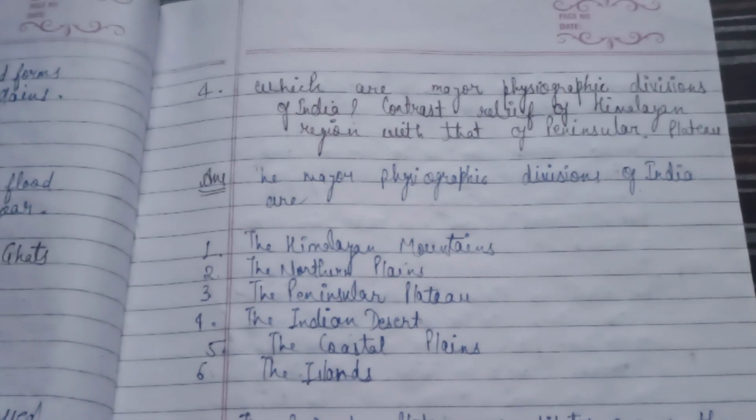Fourth question is which are major physiographic divisions of India? Contrast relief of Himalayan region with that of Peninsular Plateau. Answer is the major physiographic divisions of India are the Himalayan mountain, the northern plain, the peninsular plateau, the Indian desert, the coastal plains, and the island.